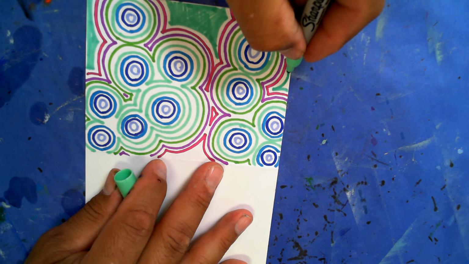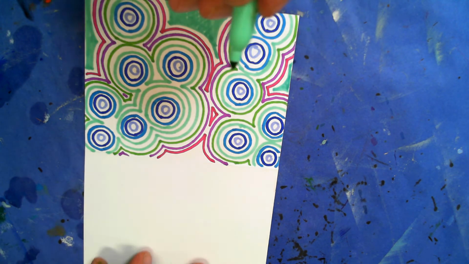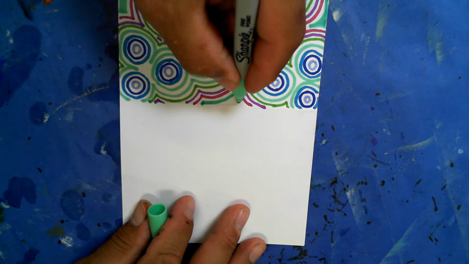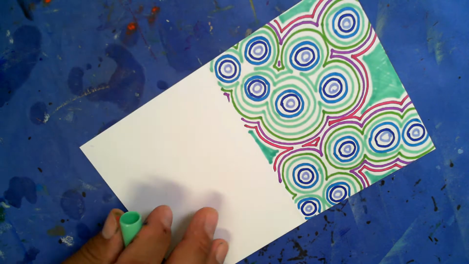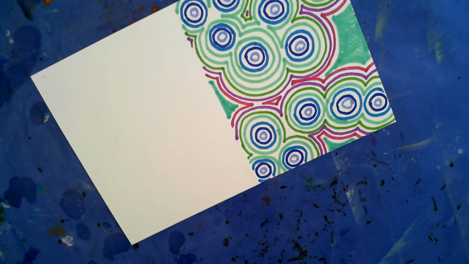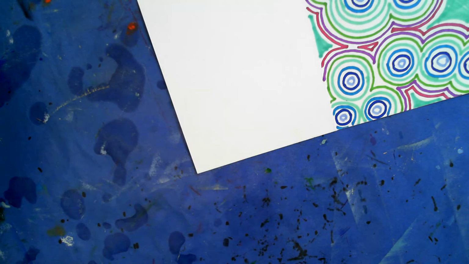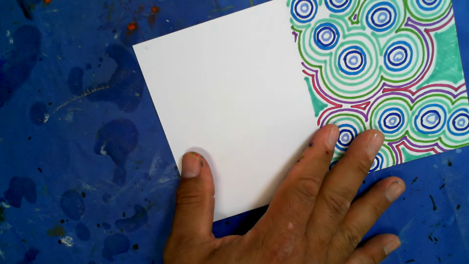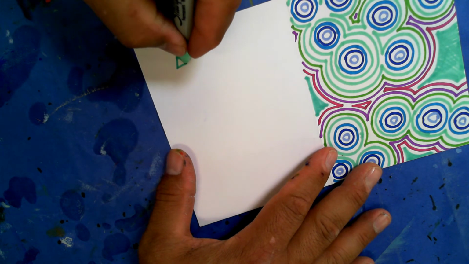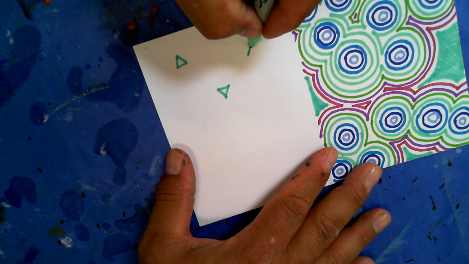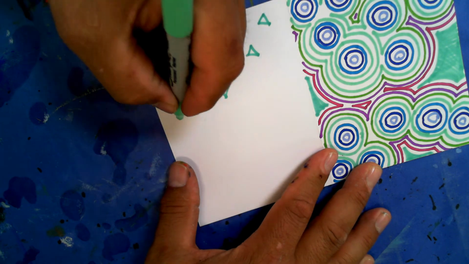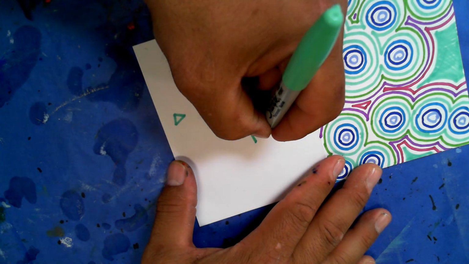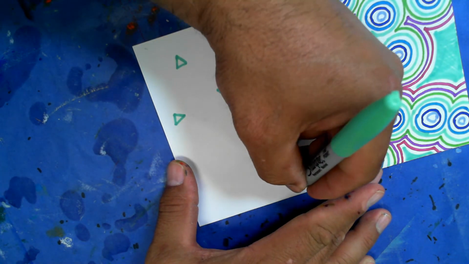I love how the lines just take you in different directions, and with your shapes going down, it sure creates a very dizzying effect. Now, we're going to go to the next one, and this one is going to be diagonal, and diagonal means we get triangles. Triangles are made up of diagonal lines. It all depends on how you look at it.